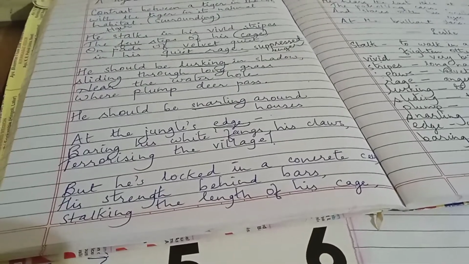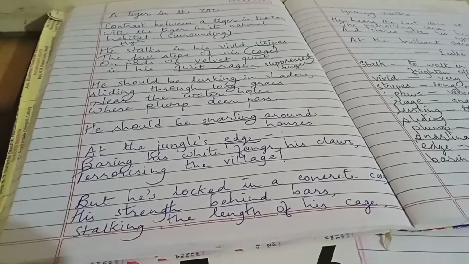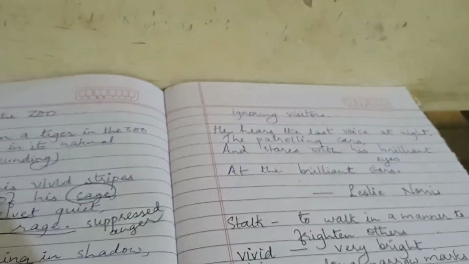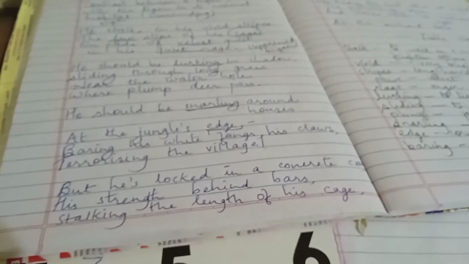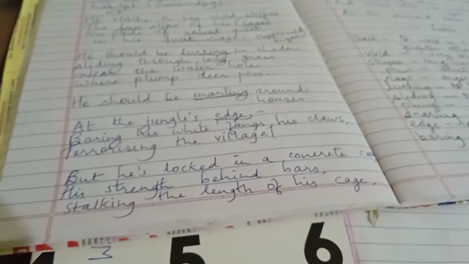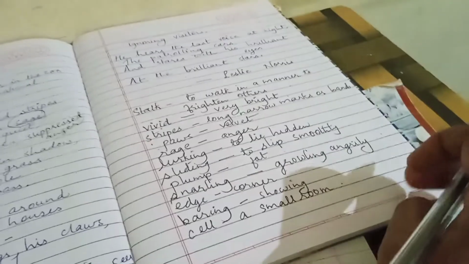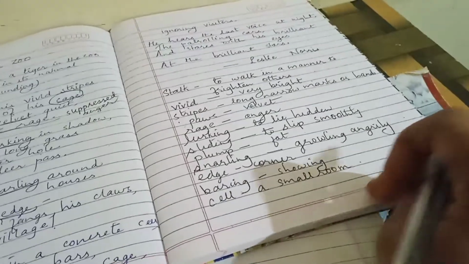But what has happened is that he is locked in a concrete cell. His strength behind bars, stalking the length of his cage, ignoring visitors. He should be behaving in this way, terrorizing the village, terrorizing the villagers. But since he is locked inside the cage, concrete means cement, a hard constructed cell, meaning a small room. Let me write it down. Cell is a small room. So he is locked in a concrete cell. He is locked in the cage in a small room.